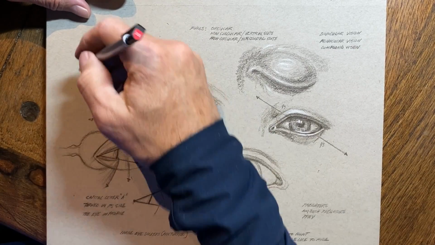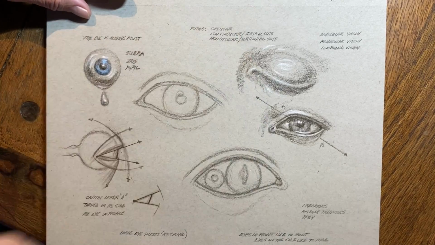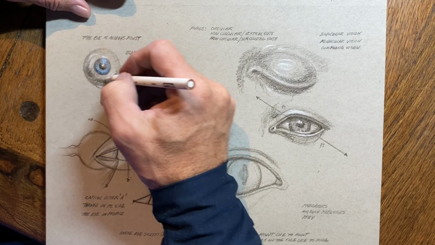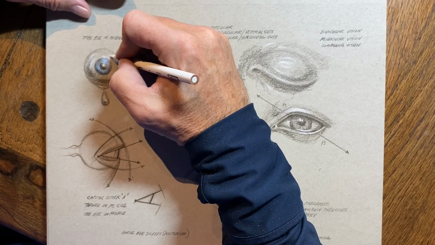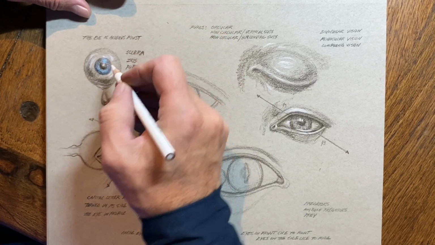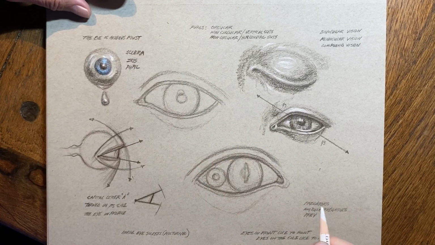So anyway, that kind of gives you an idea of this section here, which is the white of the eye, the sclera. And let's put a highlight on this side here because we'd have a highlight here. Then we have the iris and the pupil, and it's all covered by the cornea.